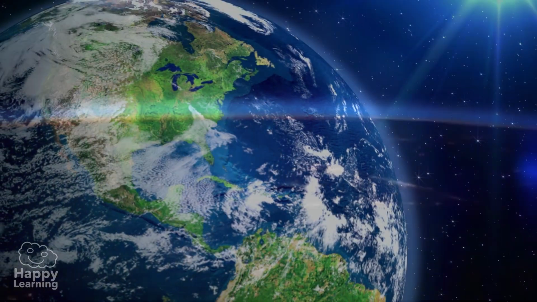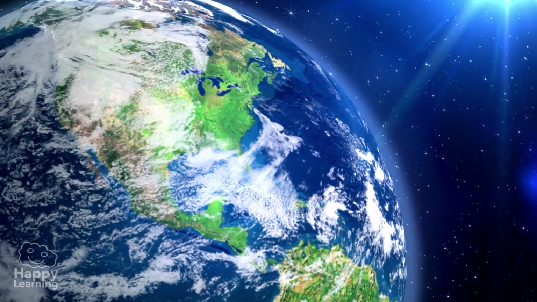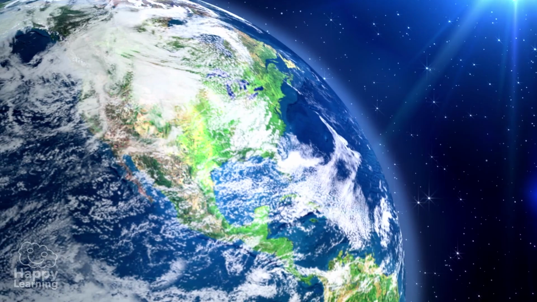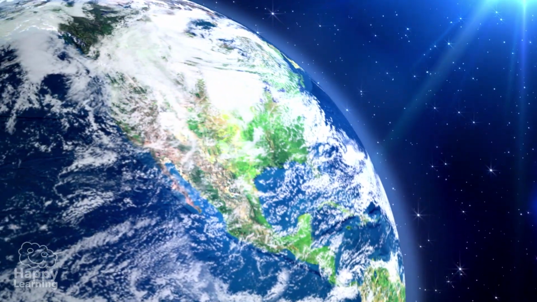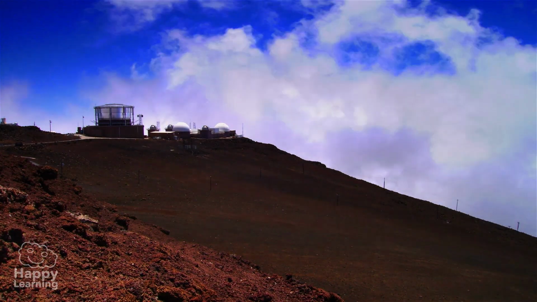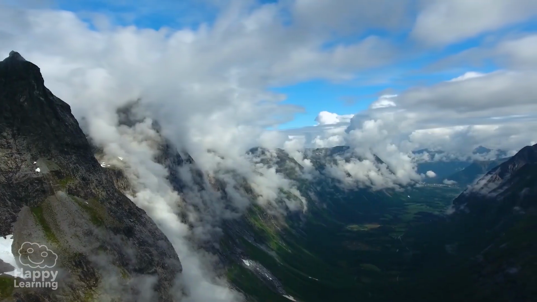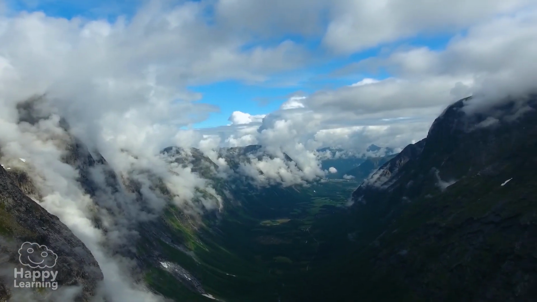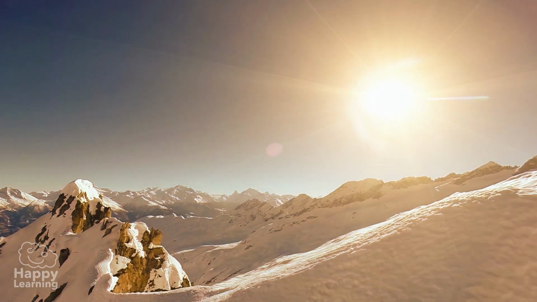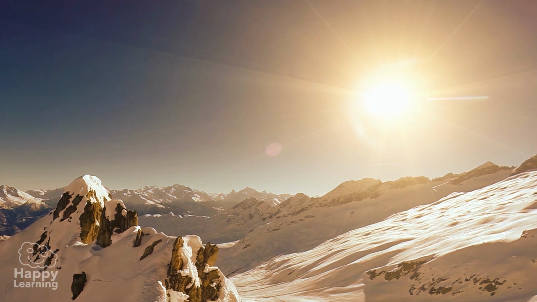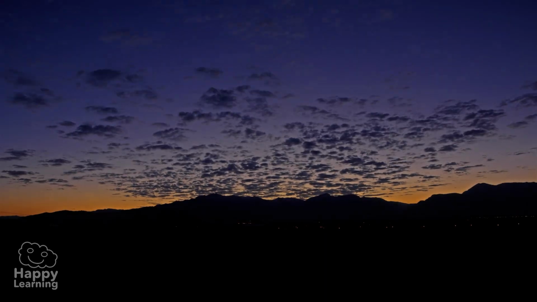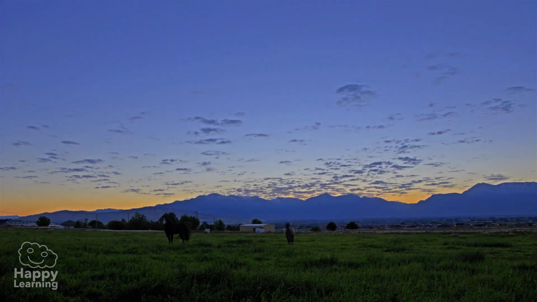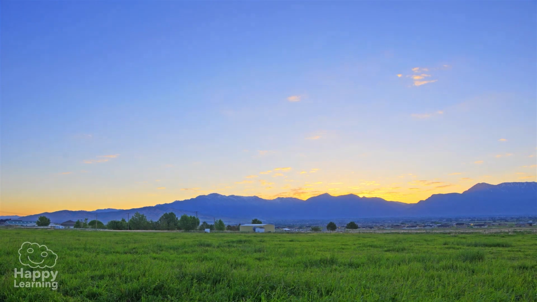The layer of gas surrounding the Earth is called the atmosphere, and it is an essential element for life on Earth to exist. It makes all living things be able to breathe. It protects us from rays coming from the sun and space. And it also prevents large changes in temperature during day and night.